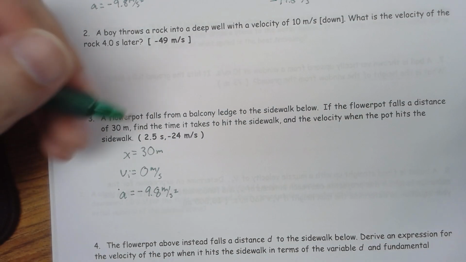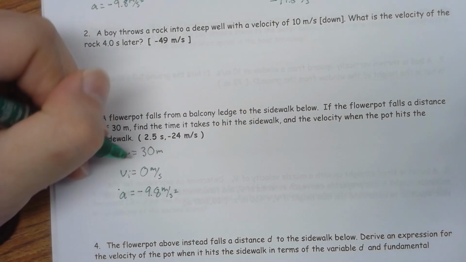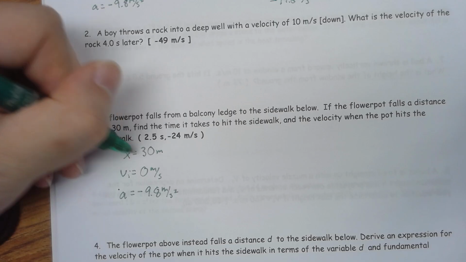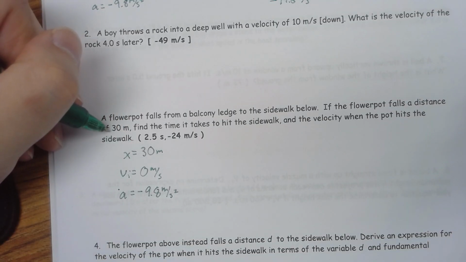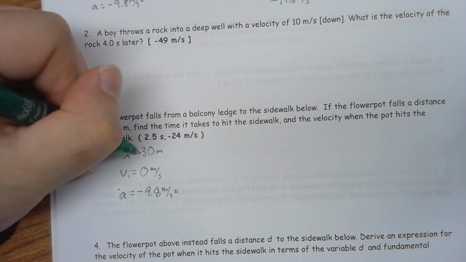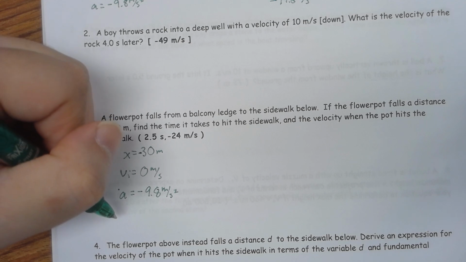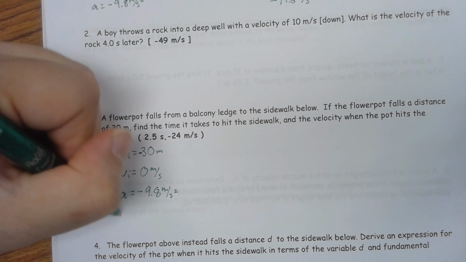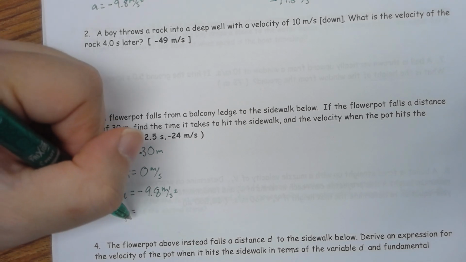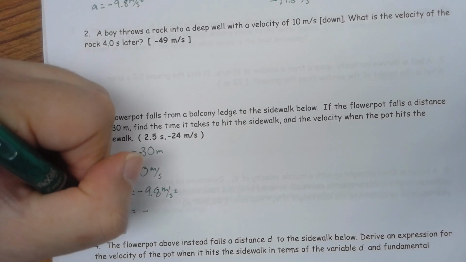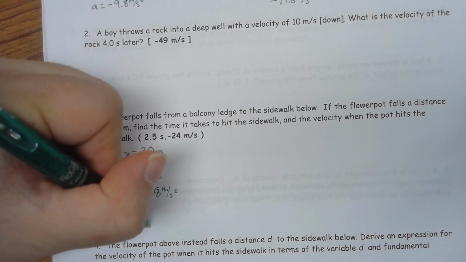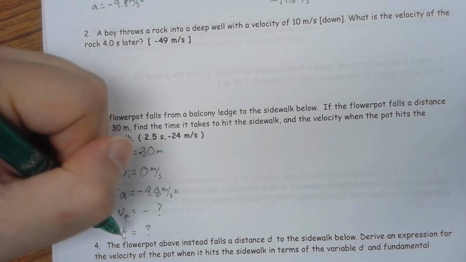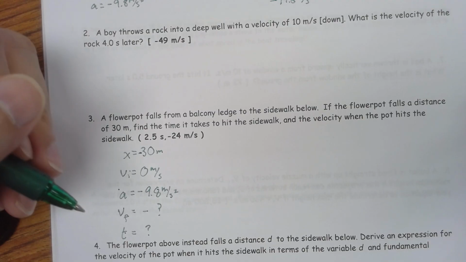And crazy enough, we know a couple of things. First off, the flower pot falls a distance of 30 meters, so its displacement is actually from top to bottom, negative 30. And then Vf equals a negative number, and t is what we're looking for.